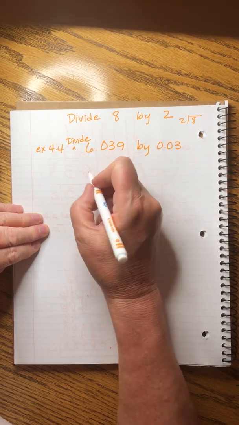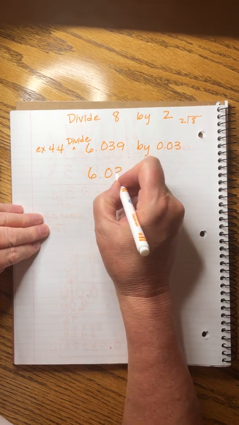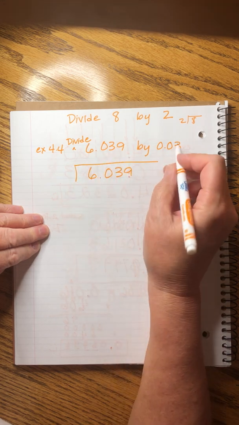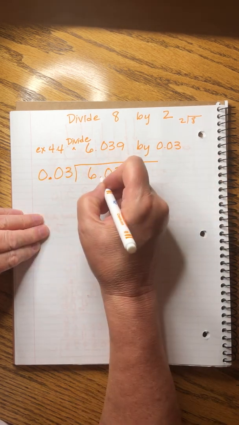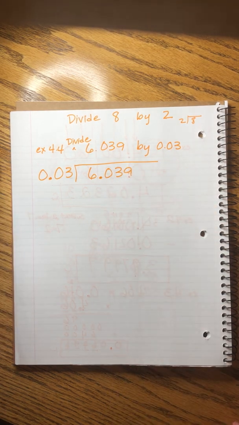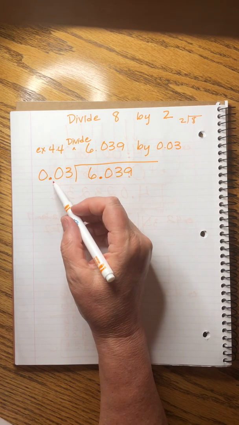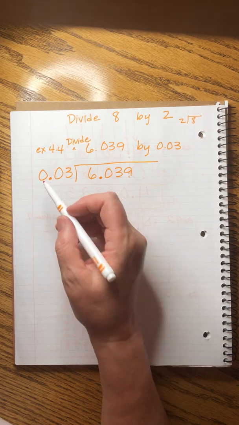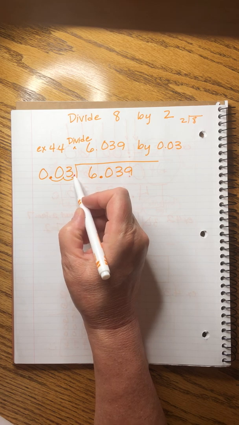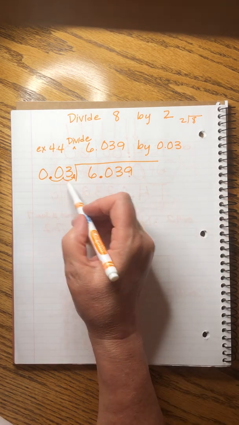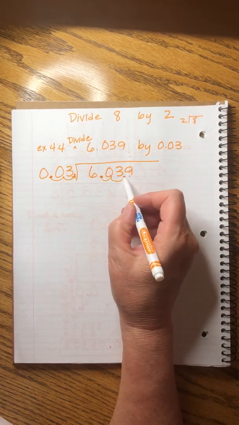So this number goes inside 6.039, and then on the outside 0.03. All right, so now we have to review the rules for what you do with the decimals when you're dividing. Shoot, it's different than multiplication. We can't ignore them. We have to deal with them. So first we look and see if we have any decimals on the outside. Yes, we do. So those we have to bump all the way through the number. So I had to move it twice, so I have to move this one twice.